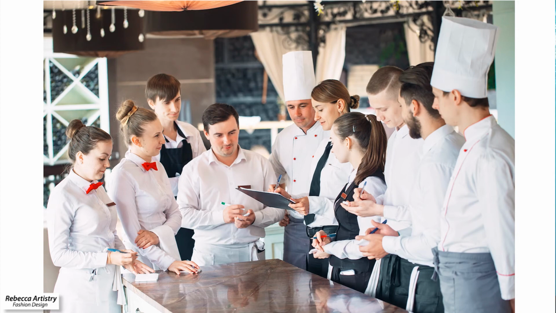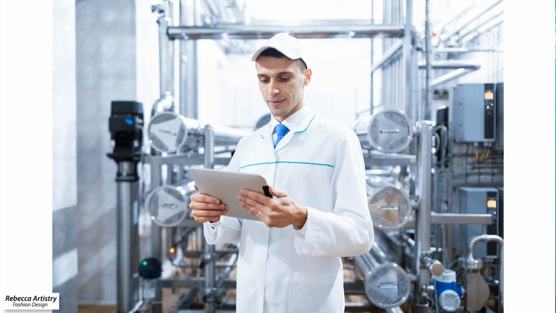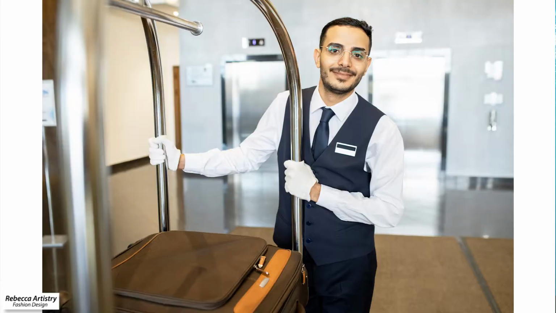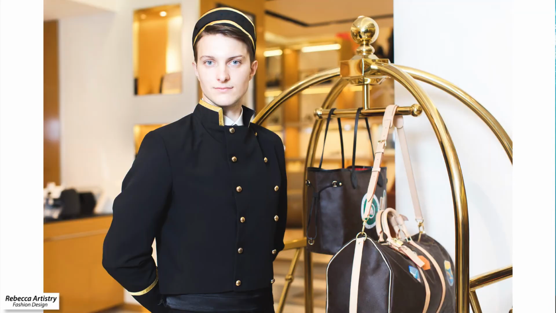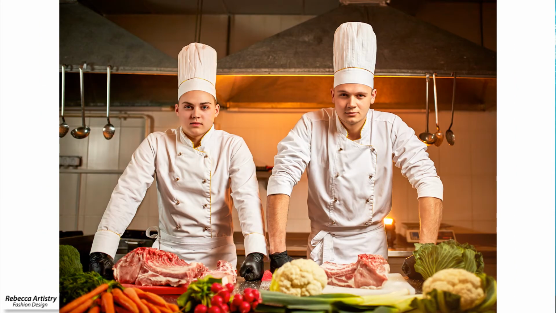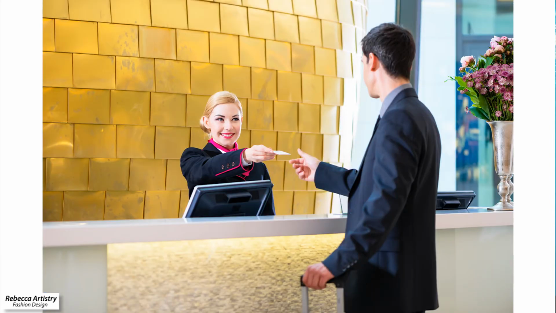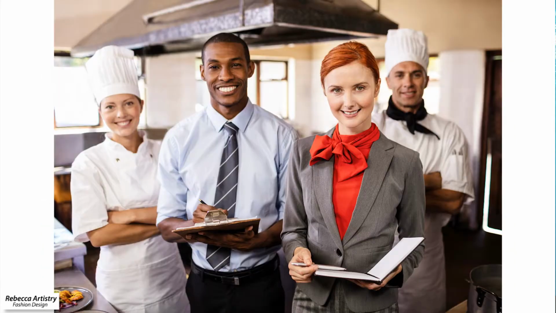Number 14 is uniforms. This is a category that many people don't think about designing. But if you think about it, there are so many businesses out there that need uniforms for their workers. And those businesses need someone to design unique uniforms for their specific company or industry. Examples of uniforms would be uniforms for the hotel industry, like maid uniforms, bellhop uniforms, front desk uniforms, etc. Or the restaurant industry, like chef uniforms, server uniforms, host or hostess uniforms. I've even known of uniform designs being needed for the ladies at the makeup counters at department stores. There is definitely a need for uniforms across many industries in the world, so if this interests you, you might want to try it.